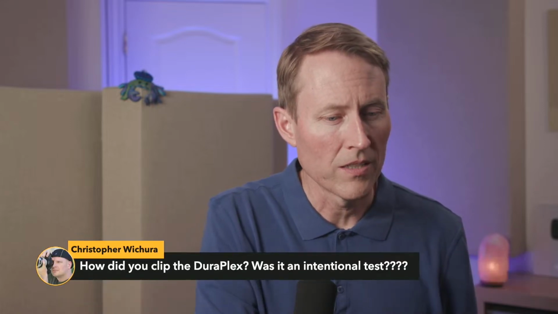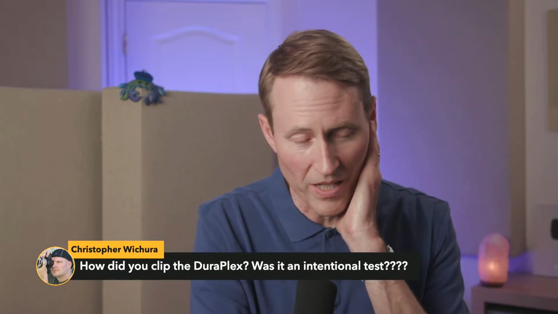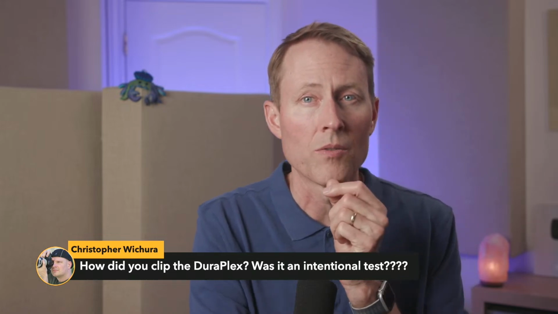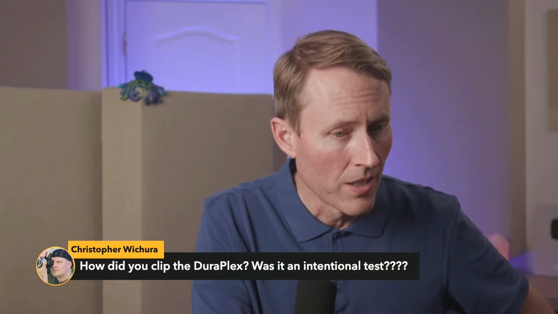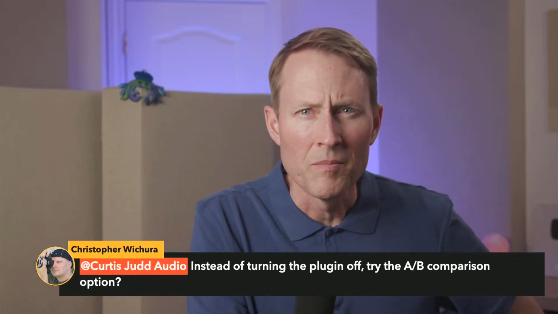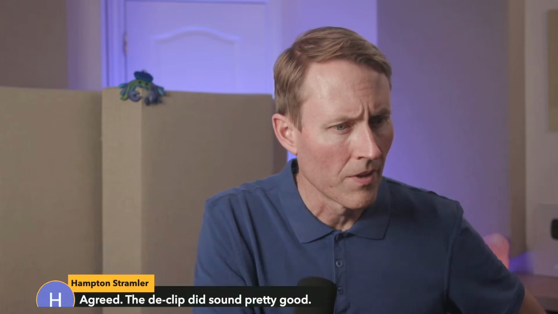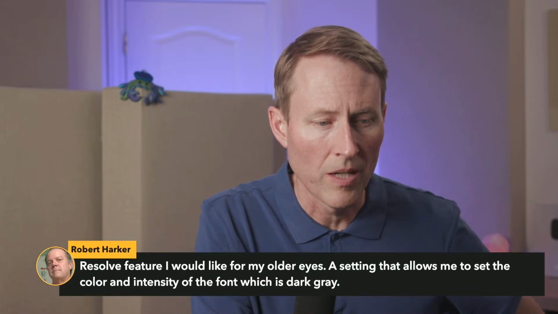Christopher wants to know how I clipped the Duraplex. I don't remember. That was a long time ago, but yeah, we intentionally clipped it. I think I was holding it really close. But yeah, the declip sounded pretty decent. I was pretty happy with that for sure. Try the A/B comparison option. Yeah, we can do that as well. Agreement. We get the declip did sound pretty good.